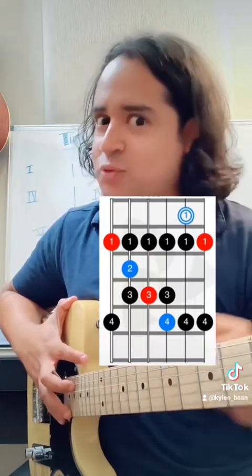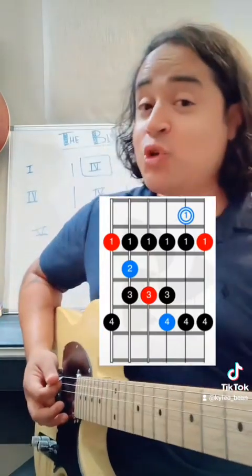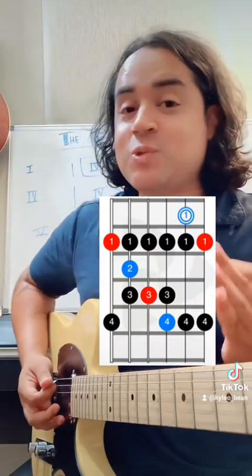Lastly, we have our own scale for blues. It's called the blues scale. The most commonly used blues scale is just a pentatonic scale with an added blues note. This one right here. Something cool about the blues scale is that you can use the same scale pattern for each one of our chords.